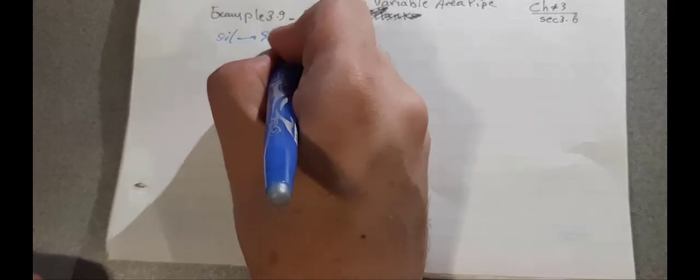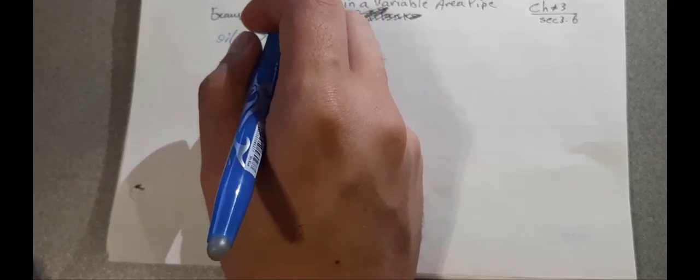The static pressures at 1 and 2 are measured by the inverted U-tube manometer containing oil of a specific gravity Sg, which is less than 1, and it wants us to determine the manometer reading H.